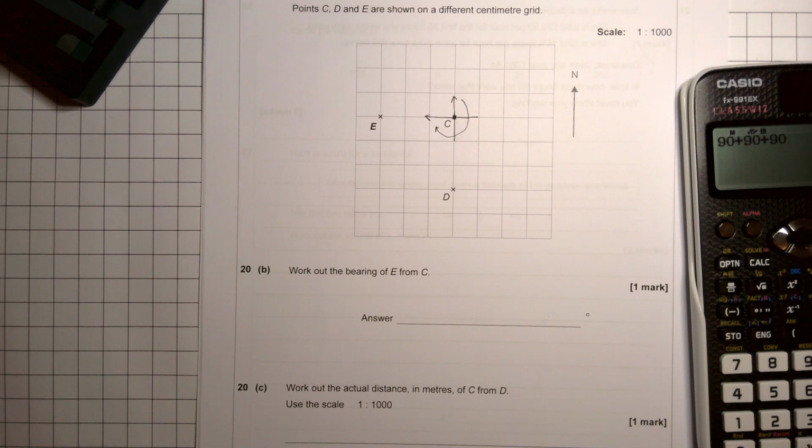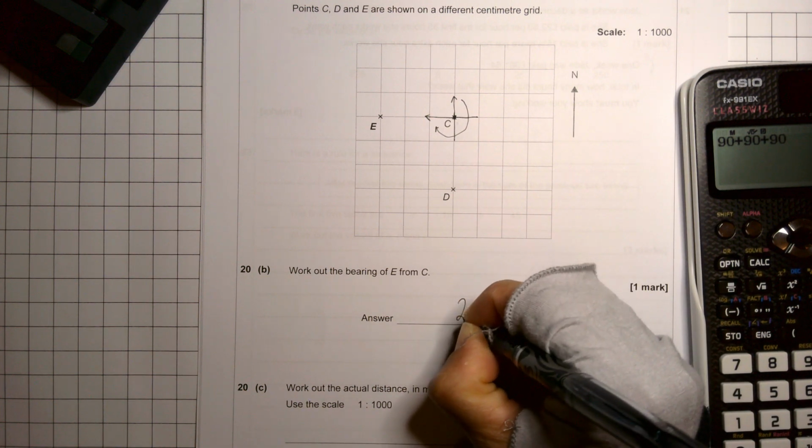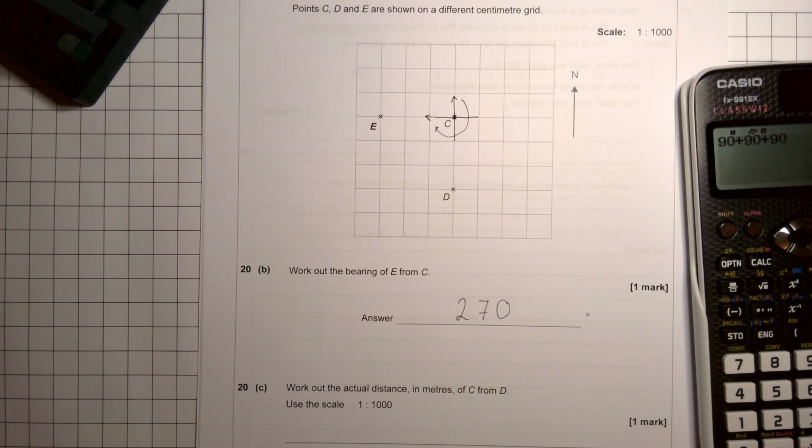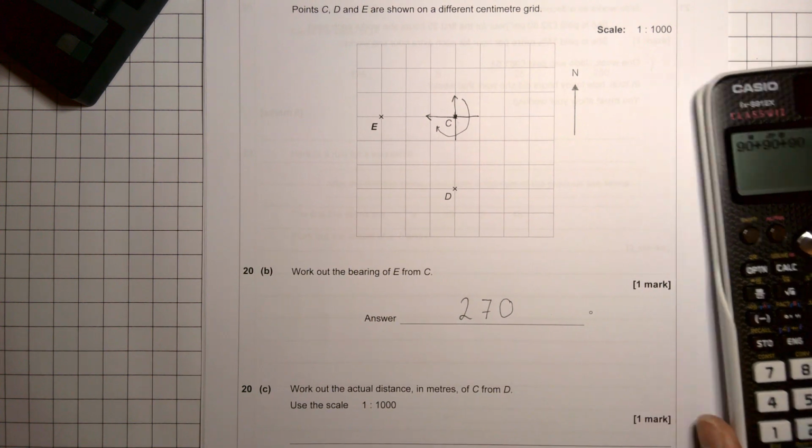Okay, and a bearing always has 3 digits. So that's okay, because in this case it came out with 3 digits. So the bearing of E from C is 270.